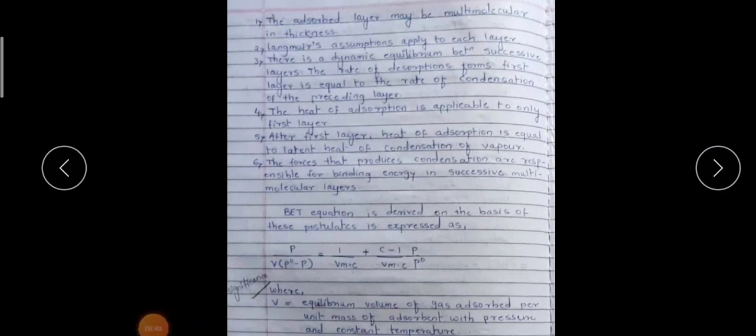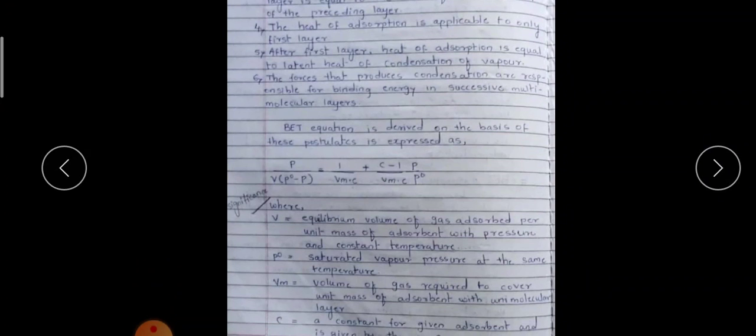The BET equation is given by P upon V into (P0 minus P) is equal to 1 upon Vm into C plus (C minus 1) upon Vm into C into P by P0. That may come for the MCQ purpose. The MCQs will be based on this particular BET equation. Then the BET equation is used for determination of the surface area of the adsorbent. You have to remember how we will do that.